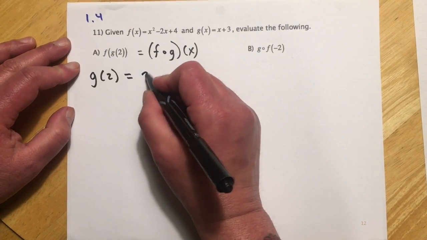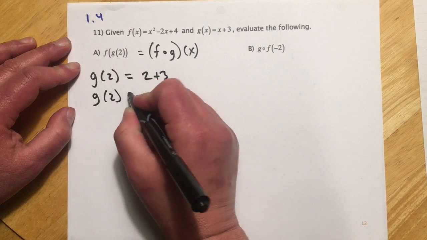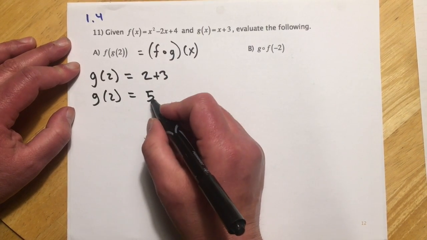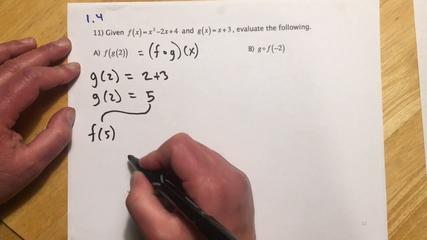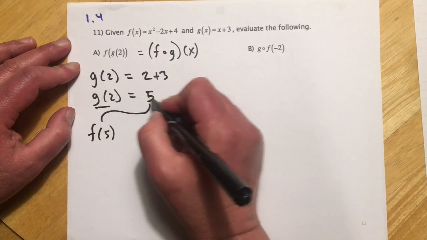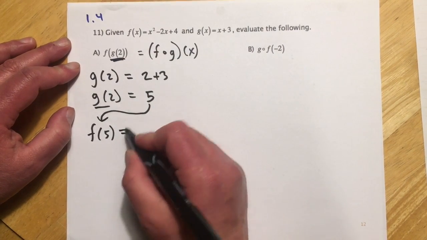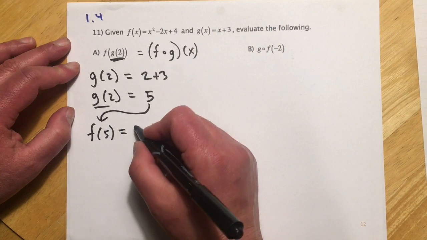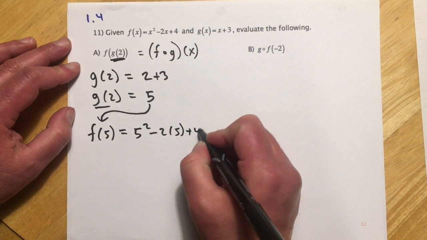So g of 2 is just 2 plus 3, or g of 2 equals 5. Once I know that, I just put that into the outside function, and I find f of 5. Because g of 2 is 5, I'm substituting 5 right there. And then that's going to be this one. So 5 squared minus 2 times 5 plus 4.